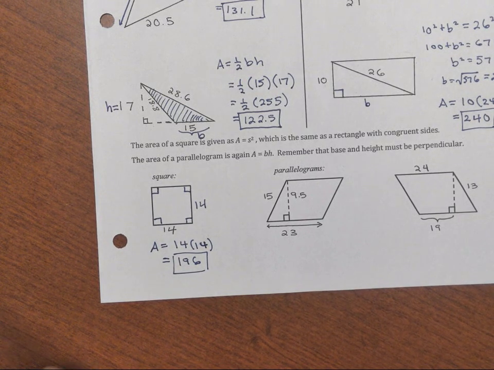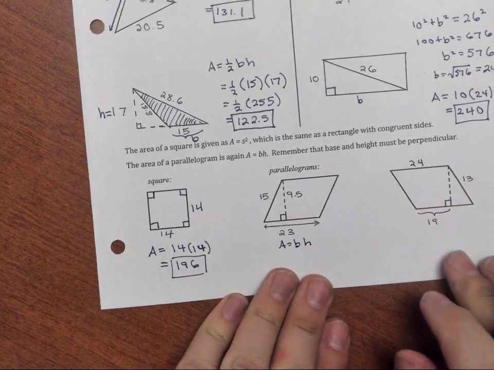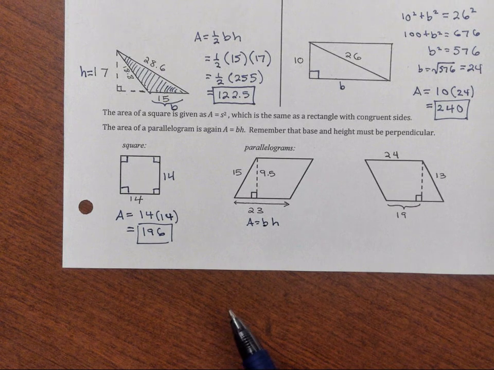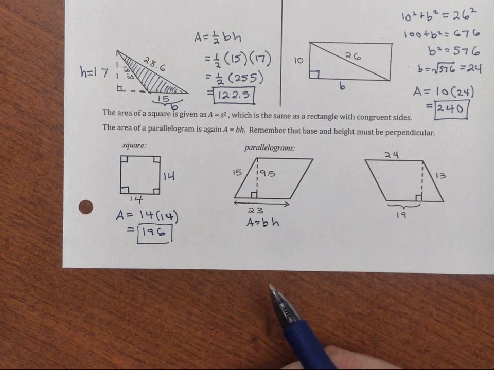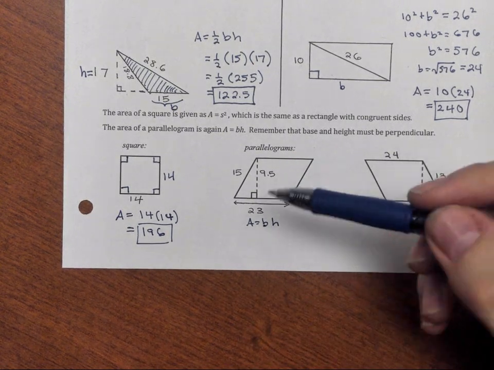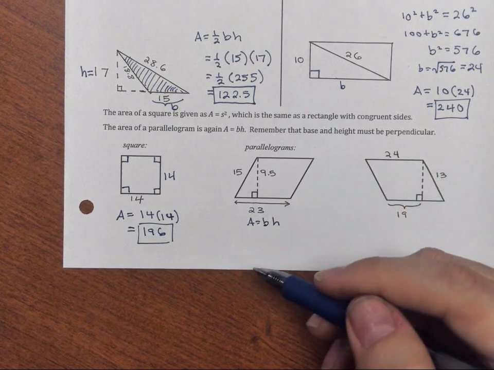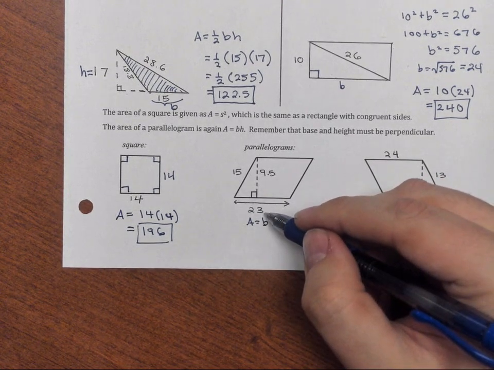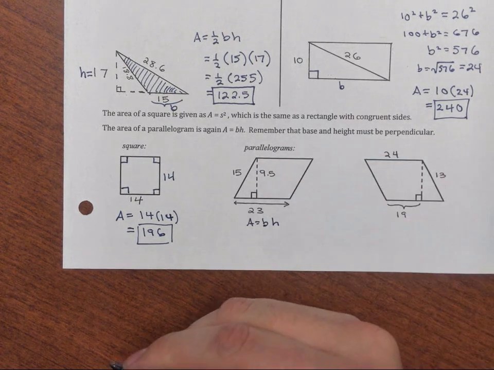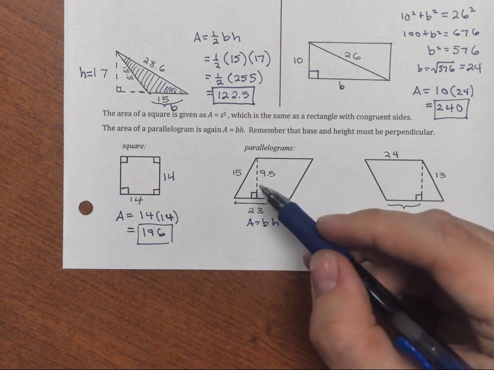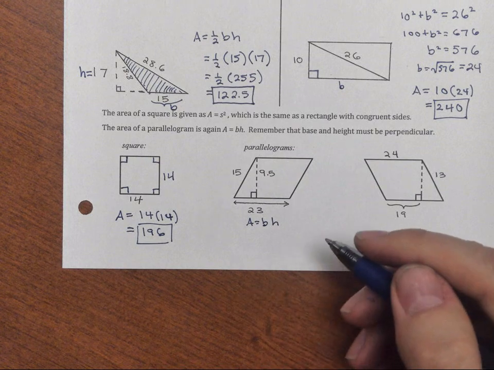The parallelogram. The area of a parallelogram, again, is base times height. So when I'm doing this, I need the base's length, I need the height of the parallelogram. Since base and height must be perpendicular, I look for something that's perpendicular. 9.5 is perpendicular to this side, which means I must use 23 as my base and 9.5 as my height. 15, I cannot use it as either my base or height because I don't have a perpendicular segment to go with it to compute this correctly.